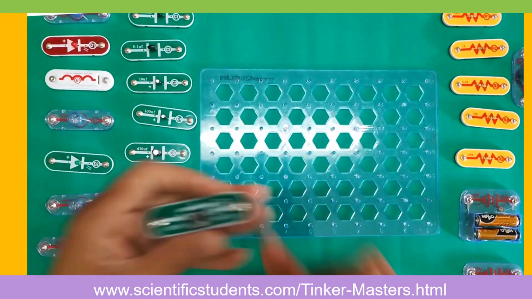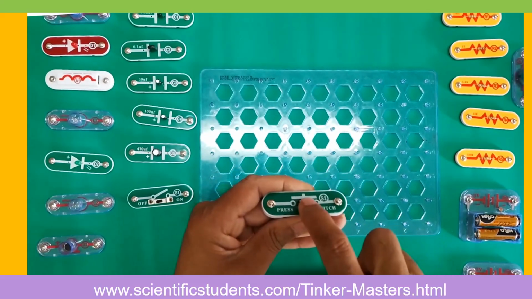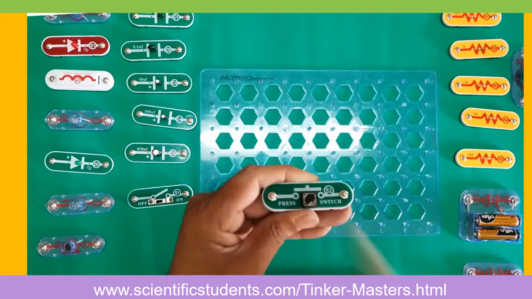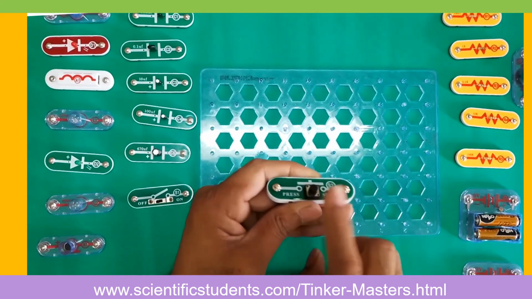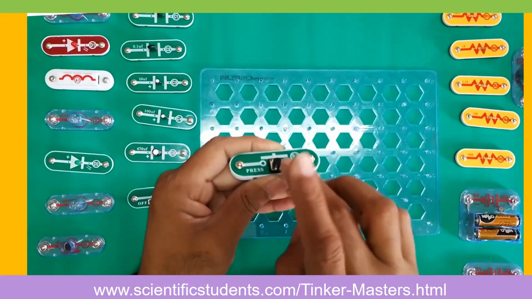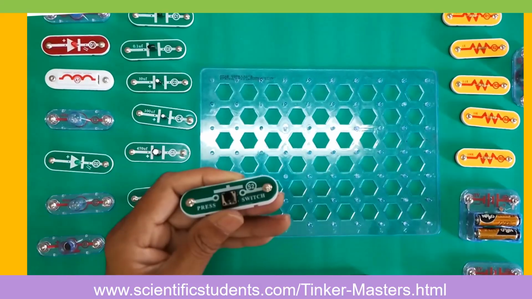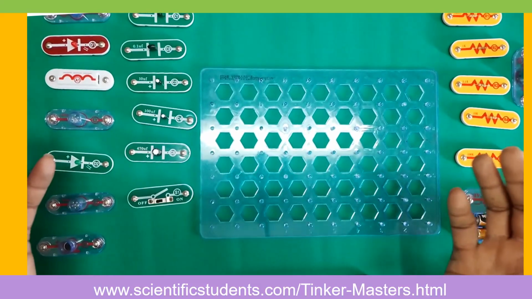However, in this case, it is not like that. The connections will be on only during the time you keep pressing it. If you leave it, they are open. So it is called a momentary switch. Push to on. It will be on only for the push time. If you leave the push, it will be off. So it is required for some purposes.